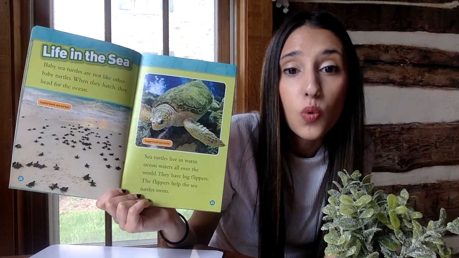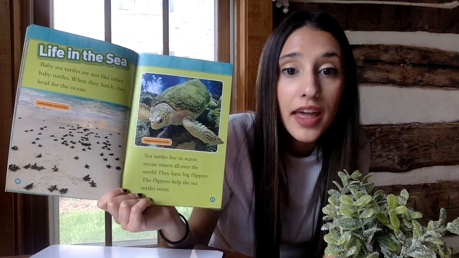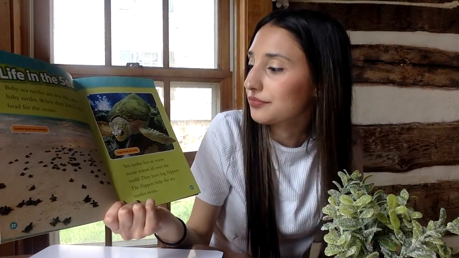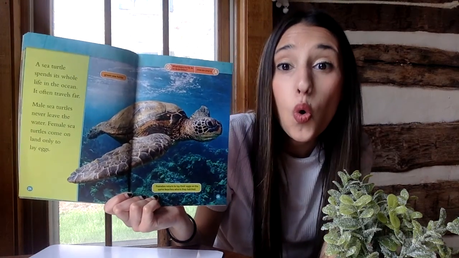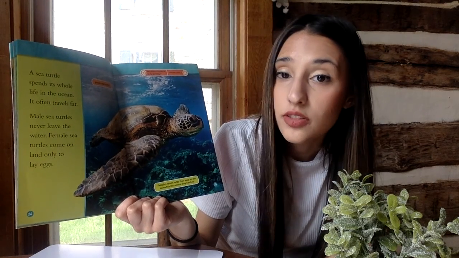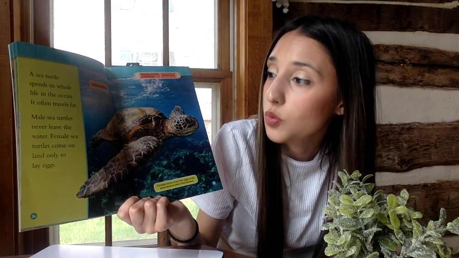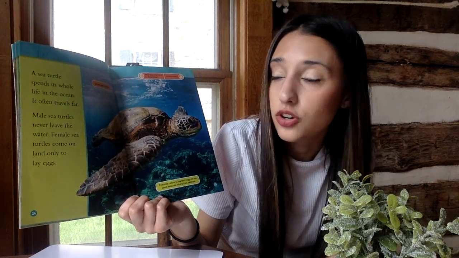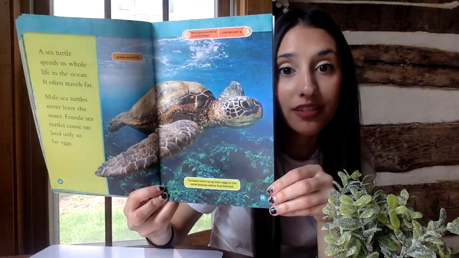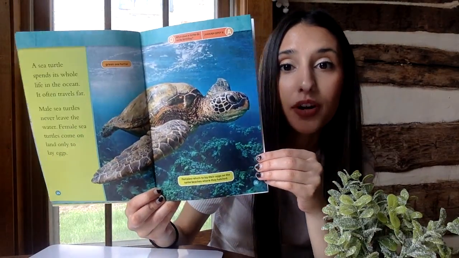Sea turtles live in warm ocean water all over the world. They have big flippers, and those flippers help the sea turtles swim. A sea turtle spends its whole life in the ocean, and it travels really far. Male sea turtles, the boy sea turtles, never leave the water. The female sea turtles, the girl sea turtles, come on land to lay their eggs. Female sea turtles lay their eggs on the same beach where they were born. That's pretty cool. The sea turtles remember where they were born.